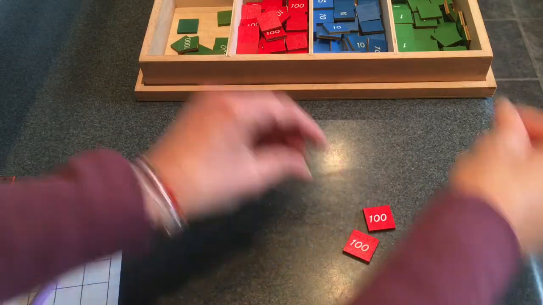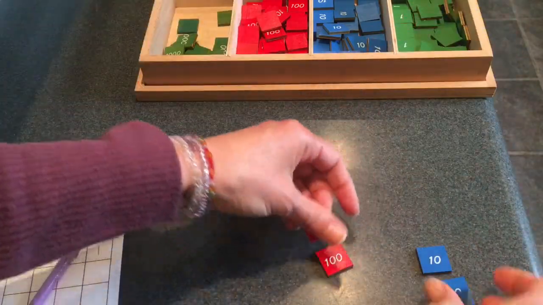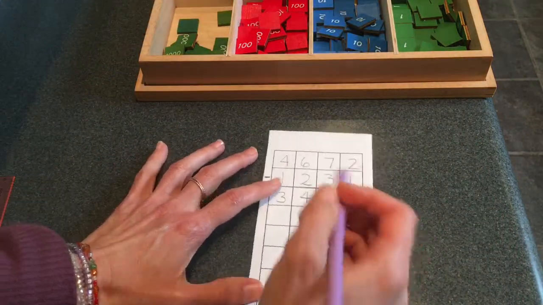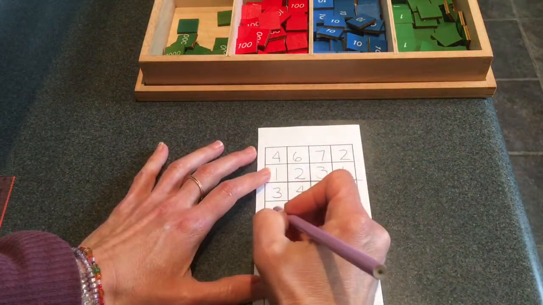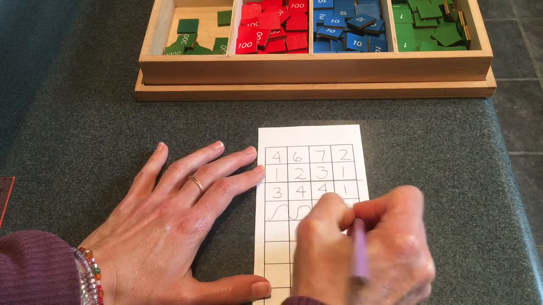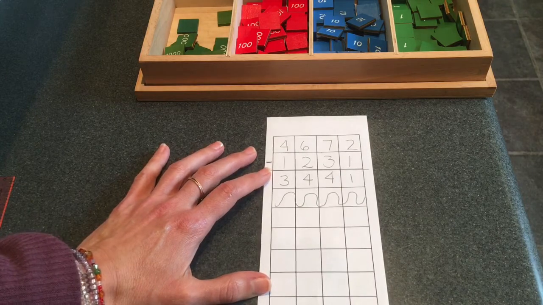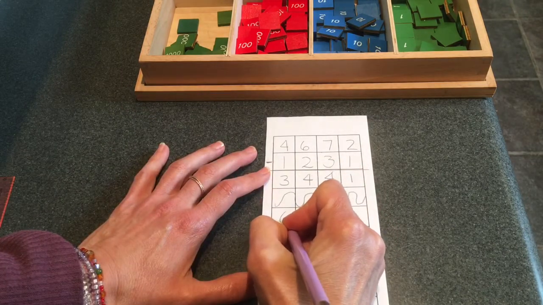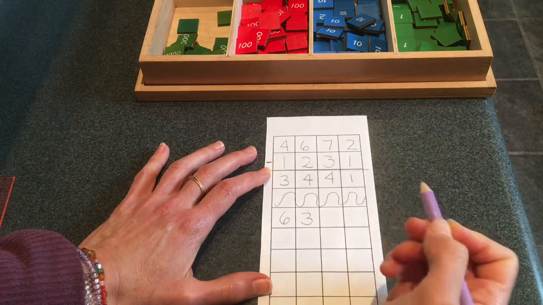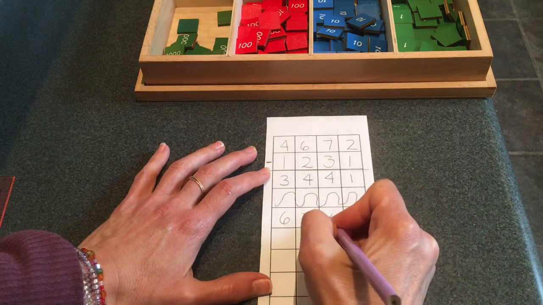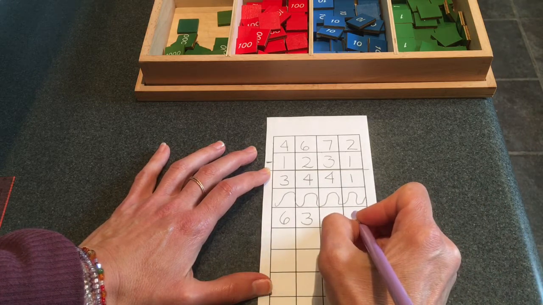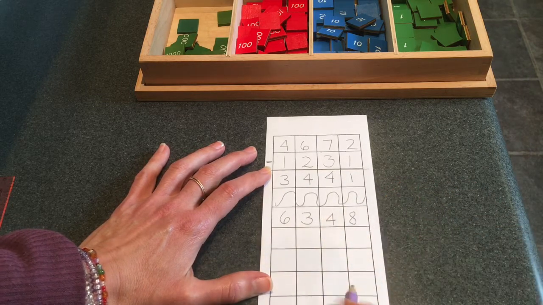Let's see. I don't want to put the thousands where the units go. I've made that mistake before. I'm going to draw a squiggly line to separate one problem from the next. And I will write 6,000s, 300s, 4 tens, and 8 units.